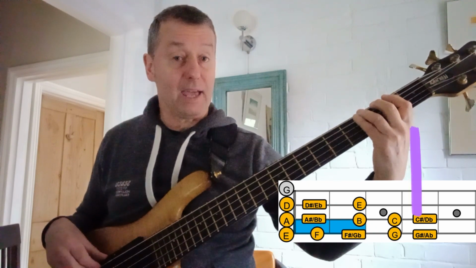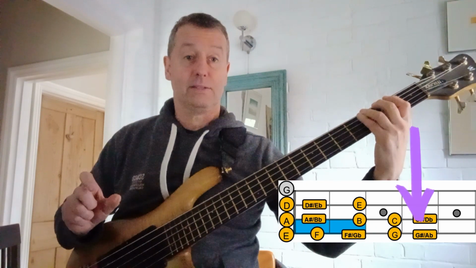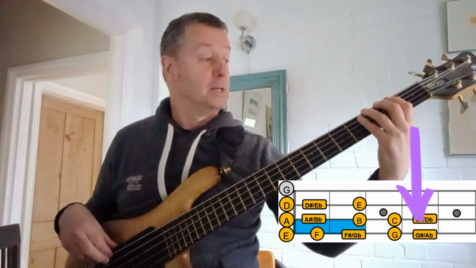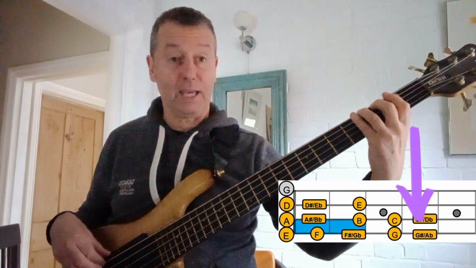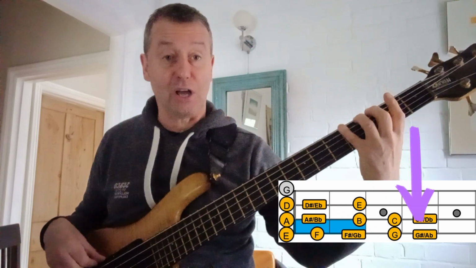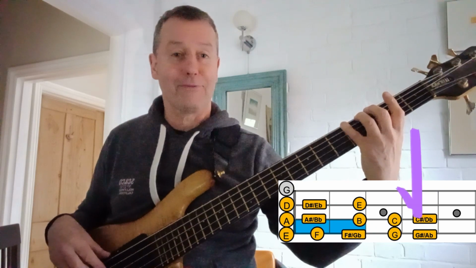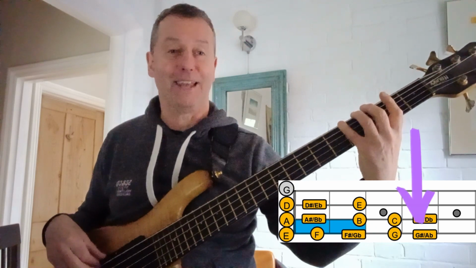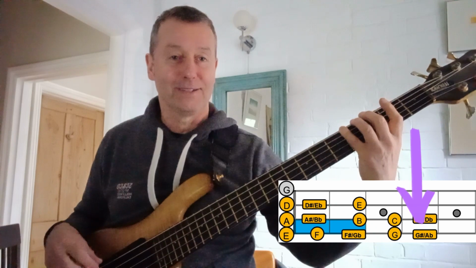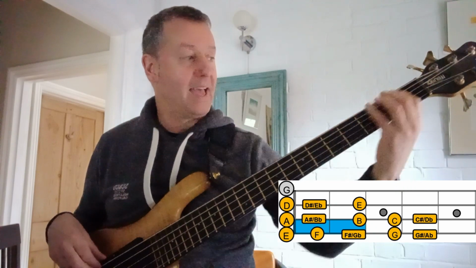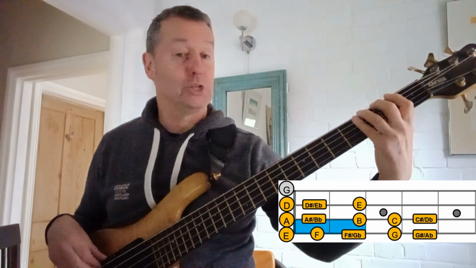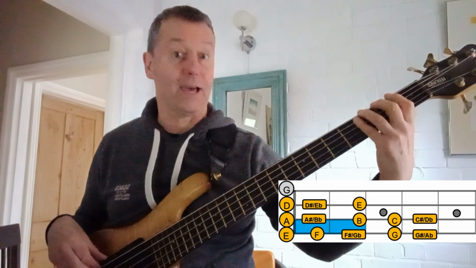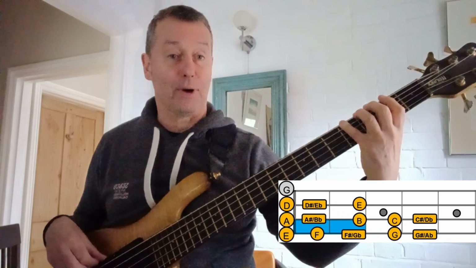From G to A, you also have 2 frets. So there's a note in between. So the note in between, if you're looking at it coming up from the G, it's a G sharp. If you're looking at it coming down from the A, it's an A flat, but it's the same note. So we've got E, F, F sharp or G flat, G, G sharp or A flat.